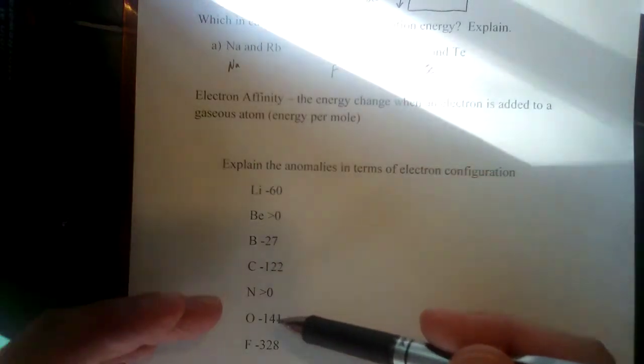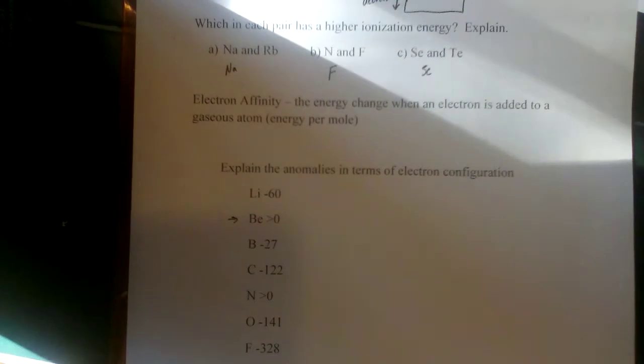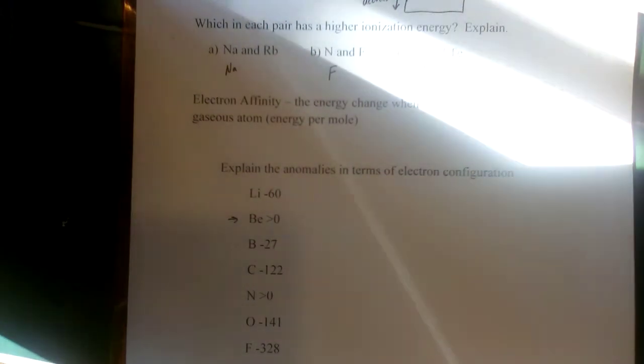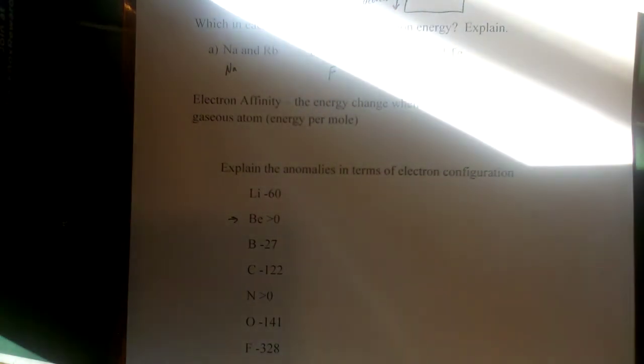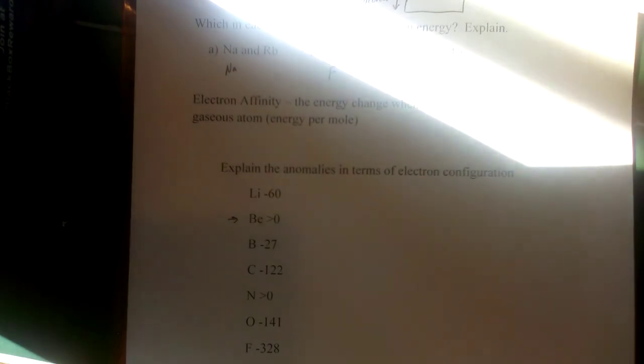The anomalies then would be beryllium is positive. Beryllium doesn't want an electron. It's not exothermic to give beryllium an electron. It's endothermic. We've got to force the electron in. The other one would be nitrogen.